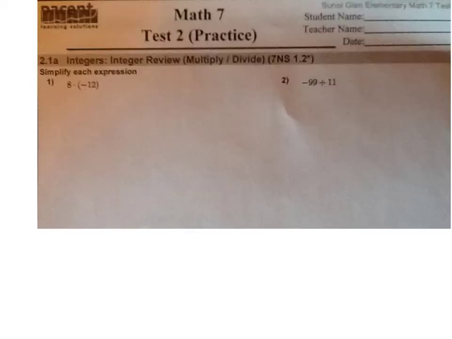Alright, 7th grade, this is going to be a practice test for what your real test will look like. So copy down the problems, and if you have questions, bring them back to class tomorrow. Let's look at the first problem.